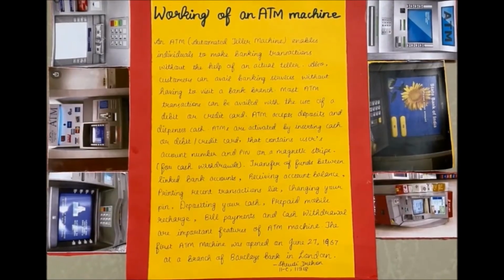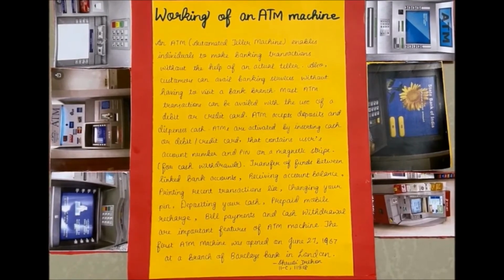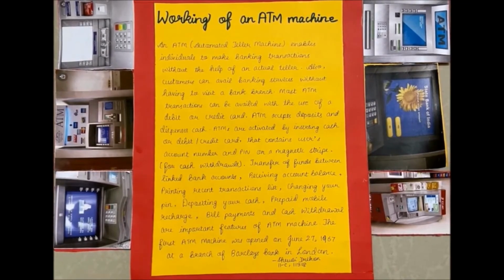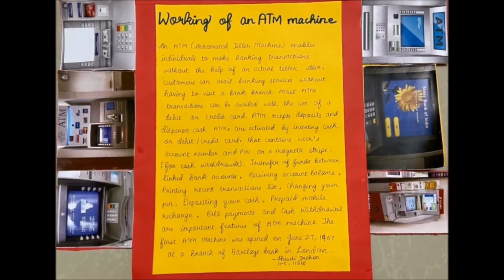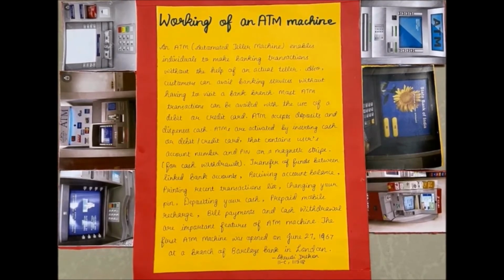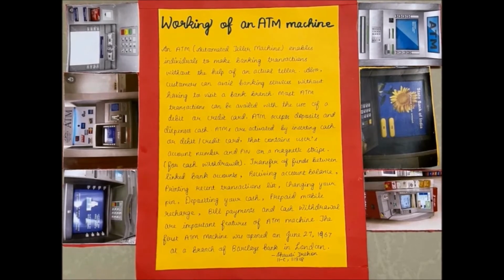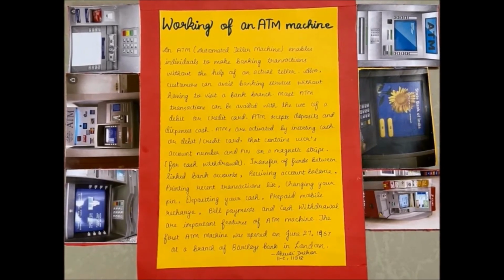A very warm welcome to one and all present over here. Today I am going to explain the working of an ATM machine. An ATM, automated teller machine, enables individuals to make banking transactions without the help of an actual teller.